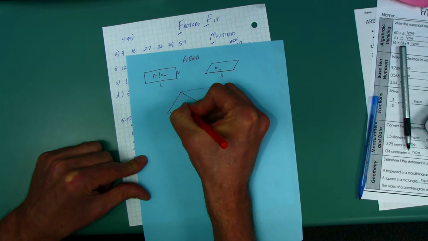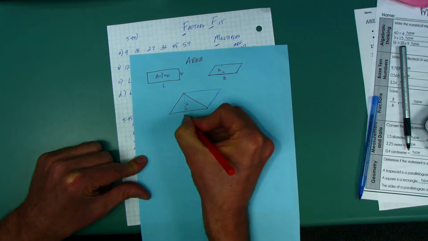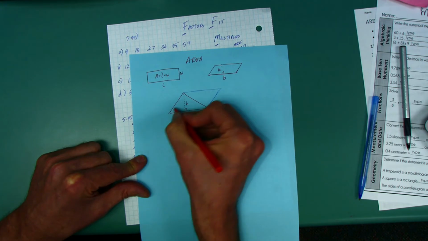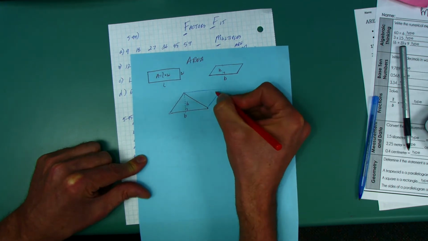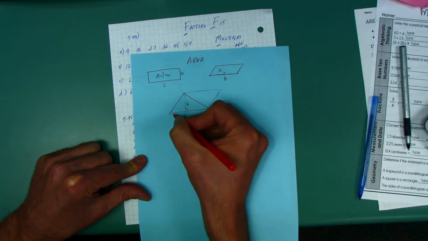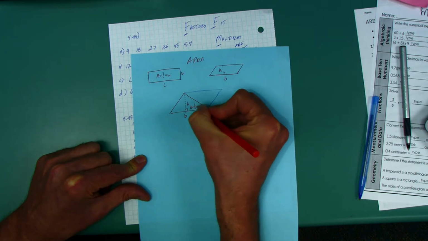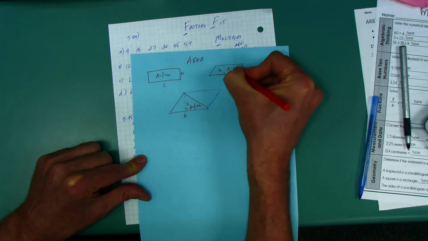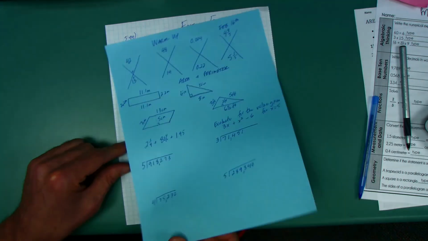It's how tall is it? That's called the height. And how wide is it at the bottom? That's called the base. But you realize that this triangle is not the same as this rectangle, parallelogram. The parallelogram is two of these things. So the area of a triangle is 1/2 of the base times the height. Every parallelogram is the base times the height. So that's how you're going to get the area of these shapes. Go give it a shot, see how you do.